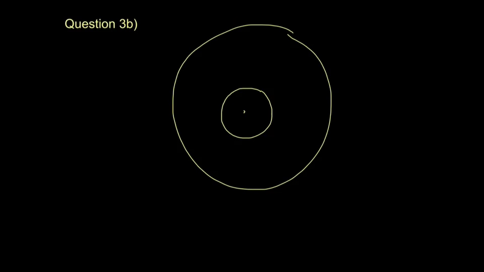Okay, in question 3b we have 2 rings. The little one in the middle is 7 centimeters. The larger one to the outside is a grand total of 41 centimeters. It looks like a record to me.